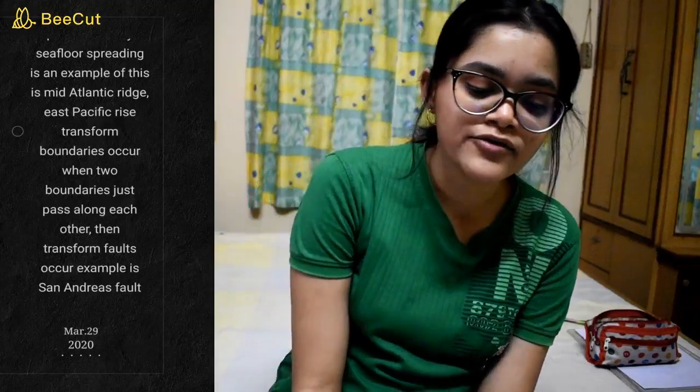So that is what we have learned today about the lithosphere and the plates. I have tried to make it simple.